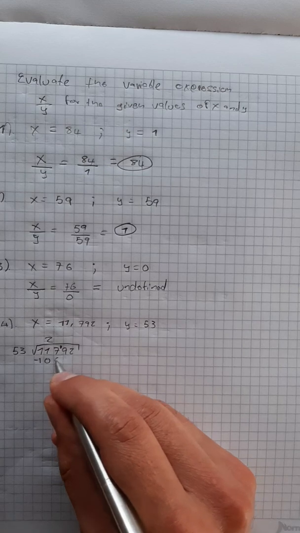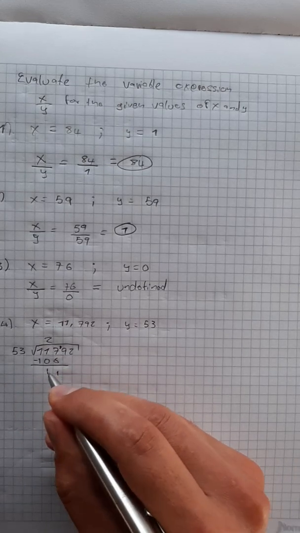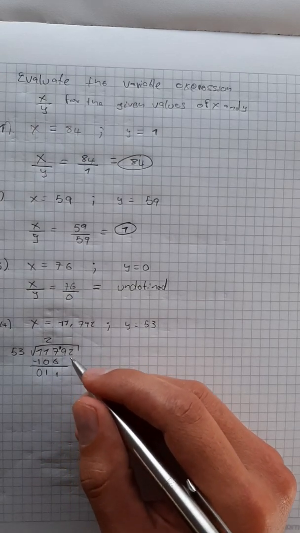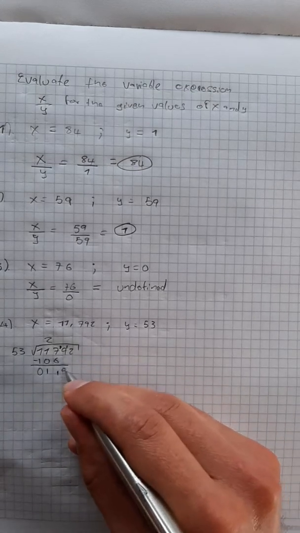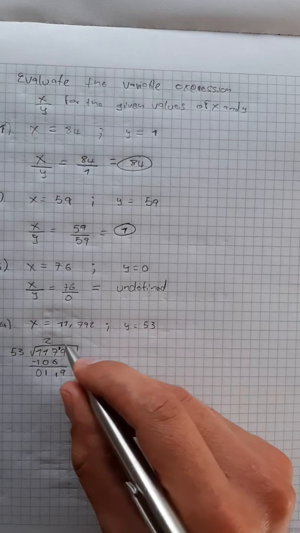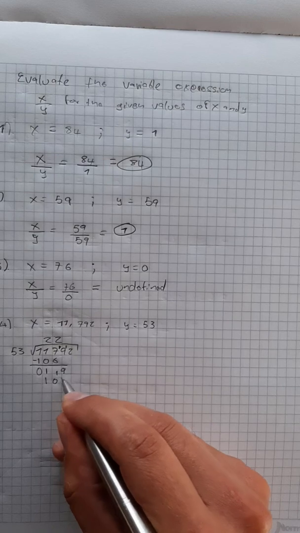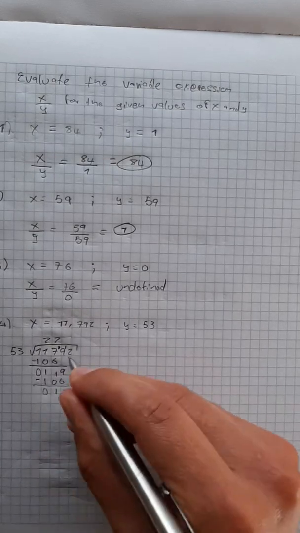Then we have to subtract. This subtraction is going to be equal to 11. And let's take the next number down. In this case is number 9. Let's take number 9 down and let's start again. 119 divided by 53 is again 2. The multiplication one more time is 106 and the subtraction is going to be 13.